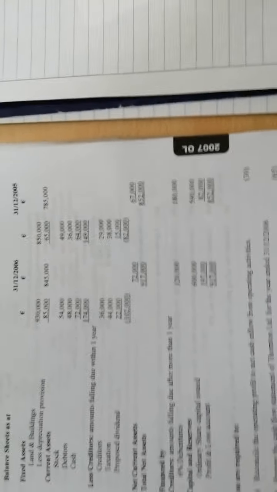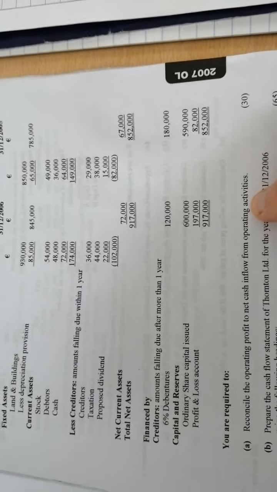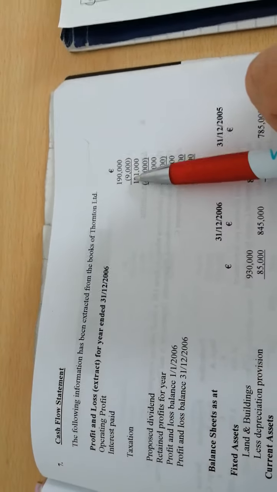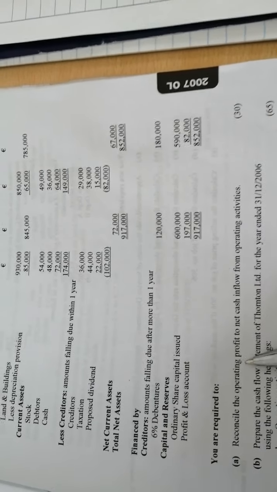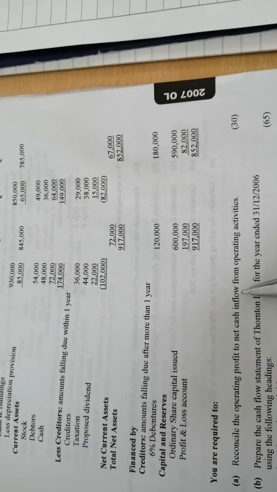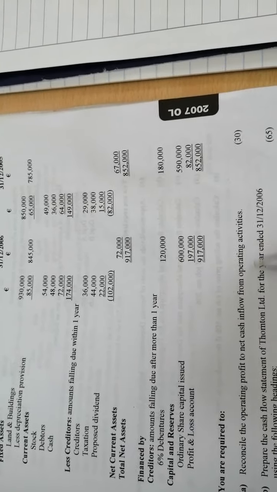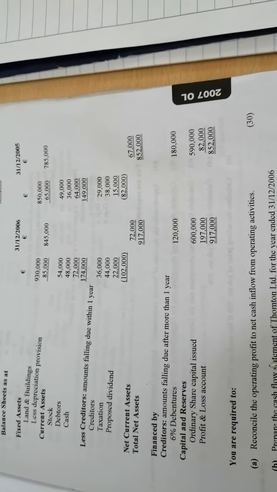Okay? So the first thing they ask us to do is this: reconcile the operating profit to net cash inflow from operating activities. So what they're basically saying is, take the operating profit figure that you can get from here, 190,000 is your operating profit from this extract, reconcile it, change it to work out what the actual net cash inflow from those operating activities was. In other words, take the profit figure and change it so you can see what the difference in cash, or the amount of cash that your bank account went up by from doing these operating activities, these buying and selling goods. Okay? So that's what we're going to do.